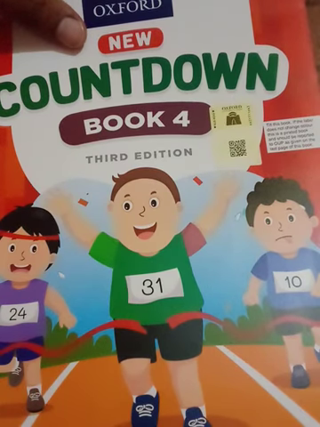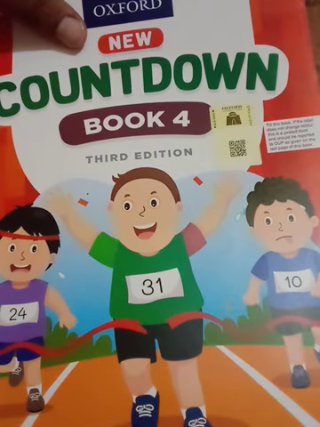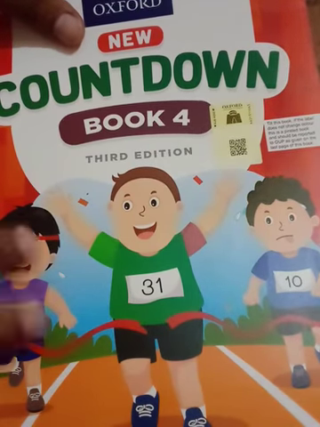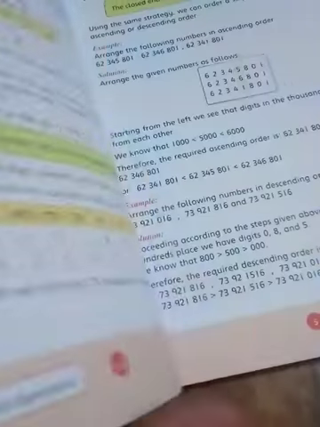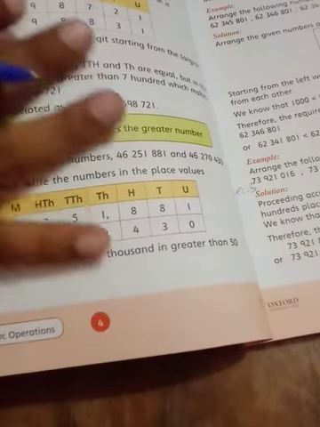Today we are going to learn about greater and lesser numbers. It means we will use the symbols of greater than and less than, to decide which number is greater and which number is lesser. That is on page number 4. Some examples are given on this page.